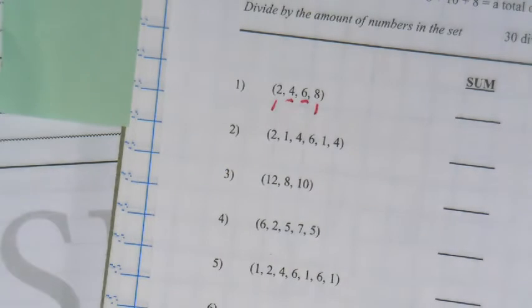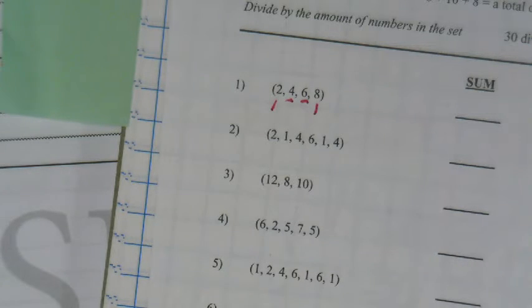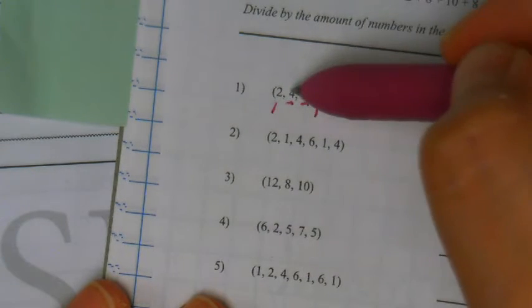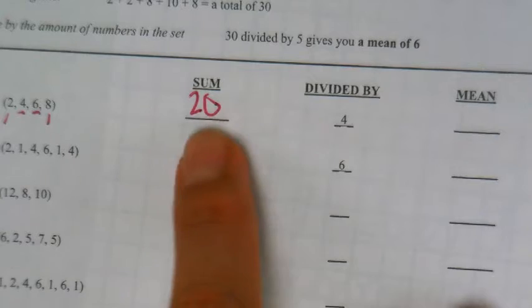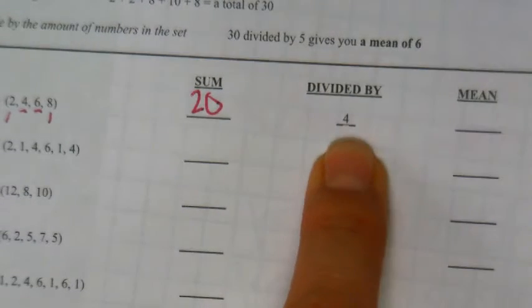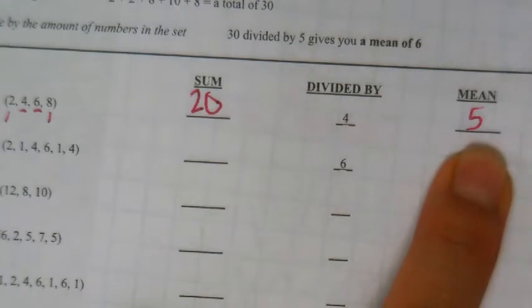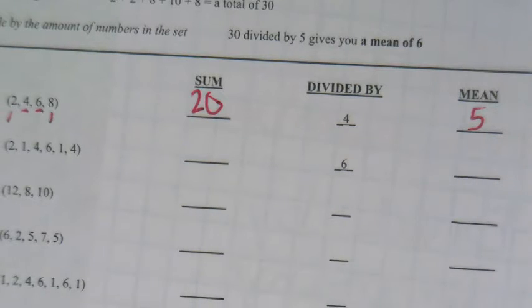So 4 plus 6, I would hope that as a 7th grader, if I ask you, what's 4 plus 6? You go 10 like that, right? And then, hey, what's 8 plus 2? 10. Like that, right? So your brain should process that quickly. So this is 10 plus 10, which is 20. And then it tells you to divide by 4. So what's 20 divided by 4? 5. So the mean is 5. Yay. So this worksheet makes you write everything down. Like, okay, what's the sum? What am I dividing by?